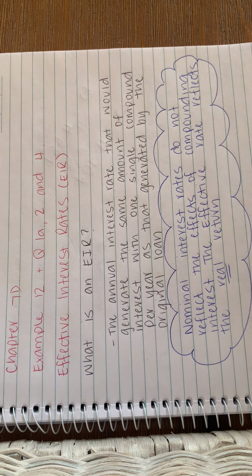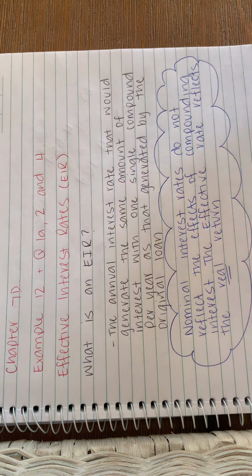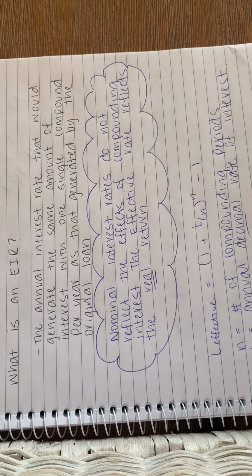So what I've actually got in blue here is my term as to how I put it. Essentially, interest rates do not reflect the effects of compound. So if I said a loan was paying 10% compound interest monthly, that interest rate doesn't actually reflect what you'll get when we take into account the compounds.